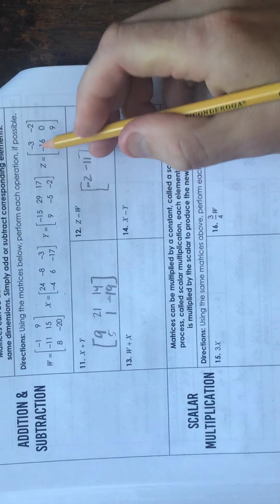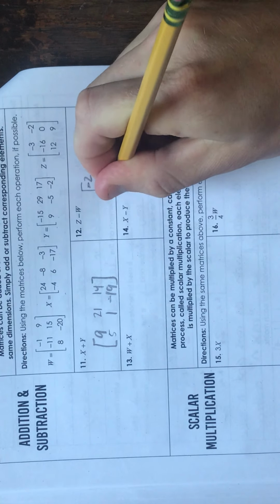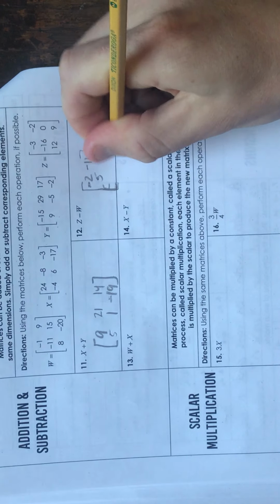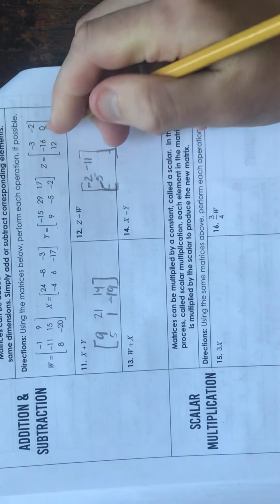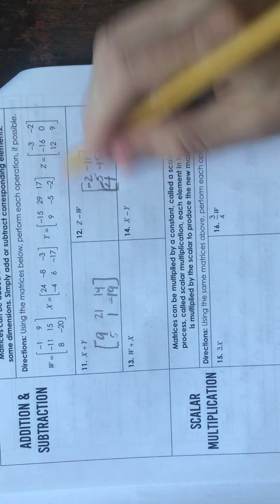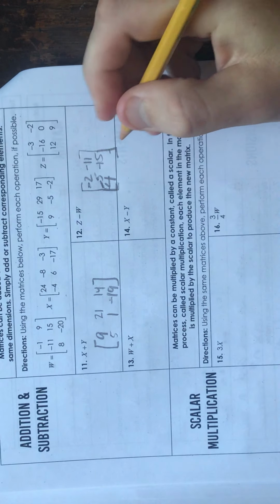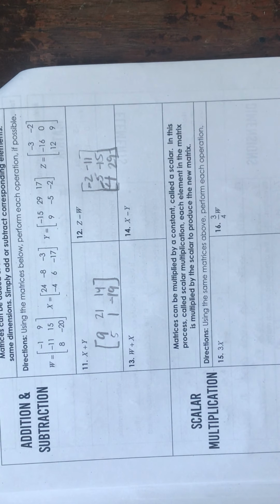And then continue on, I get negative 11, negative 16 minus... It's going to be negative 5. Didn't really give myself enough room. I'm going to extend that a little bit. And we got 0 minus 15 is negative 15. 12 minus 8 is going to be 4. And 9 minus negative 20 will be 29. Right, so we should get something like that.